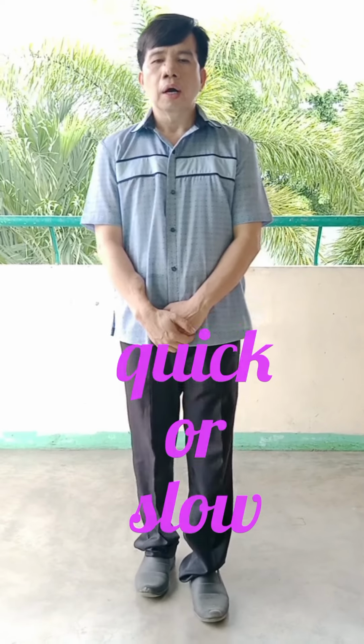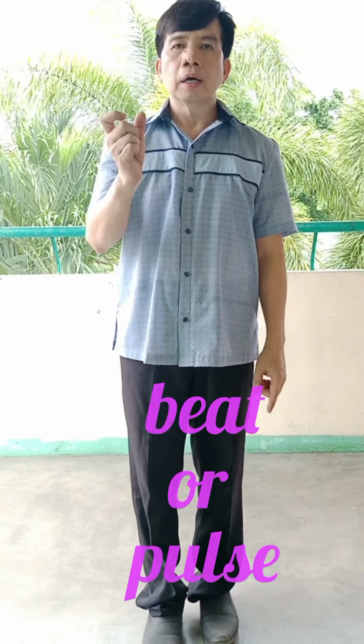Now next is the timing. The timing may vary in its tempo, either quick or slow. Performers move with tempo according to the beat or pulse. For example, a 4/4 bar in a measure. It's like this. You count 1, 2, 3, 4. 1, 2, 3, 4. And 1, 2, 3, and 4. It's like that.